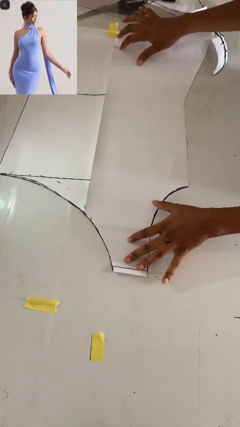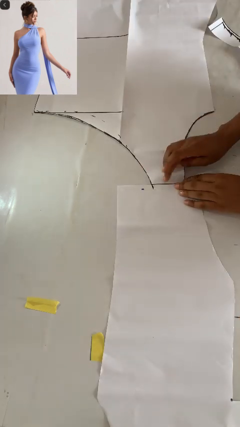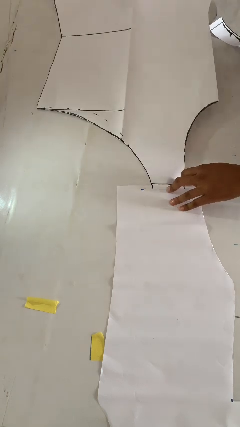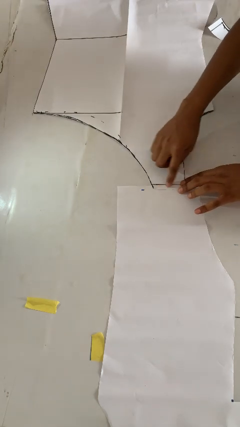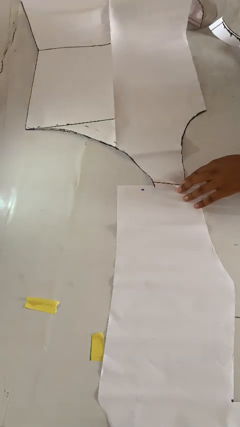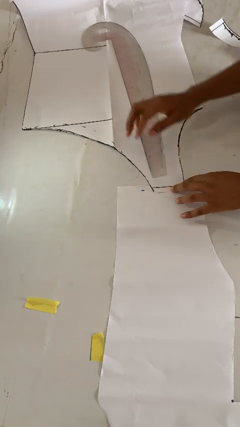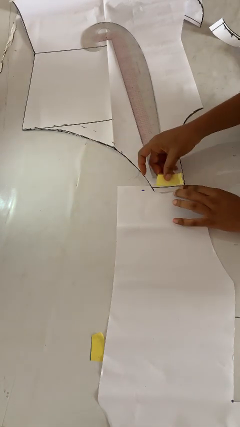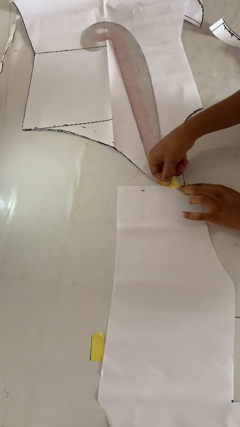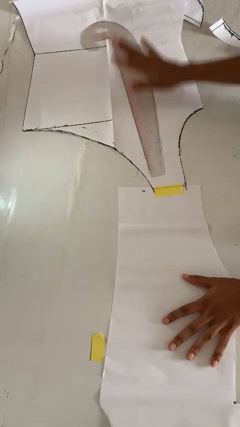So for that wrap extension that goes around the neck, make sure to place another pattern paper and cut them together at once, not separately, so you wouldn't have to join it here to have a joining there. So just watch what I'm going to do now. I'm just going to place it this way, tape it down. Go ahead and tape it this way.